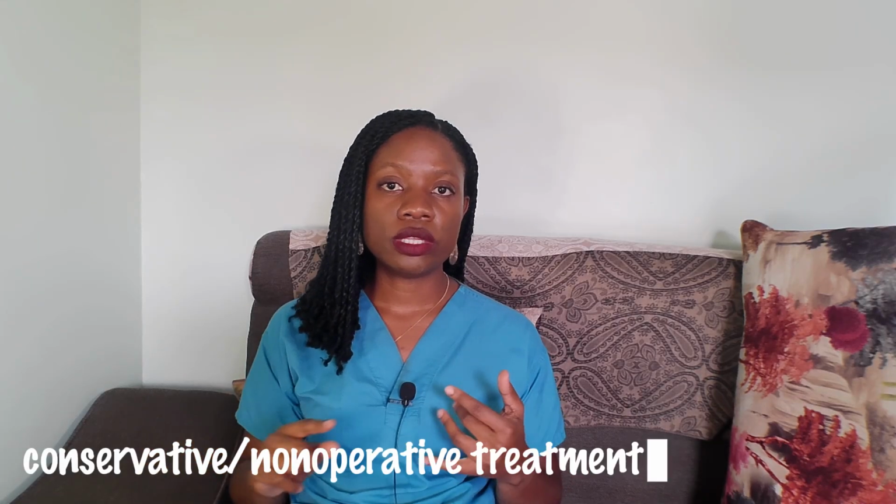So how do we treat avascular necrosis? Treatment of AVN depends on the stage at which the condition is at. Here are some of the treatment options. One is conservative management. For early stage AVN, this might include medication to manage the pain and reduce the inflammation, and also physiotherapy to try and improve the range of motion of the affected joint.